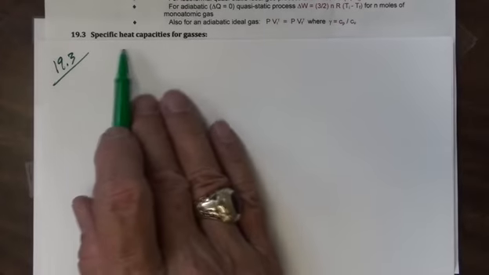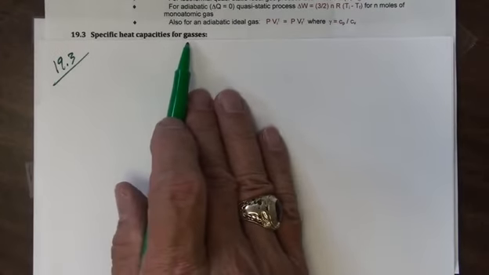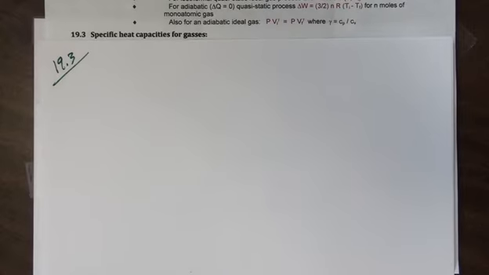This section, section 19.3, is very brief, and we are here going to discuss what specific heat capacities we have for ideal gases. These gases are somewhat different.